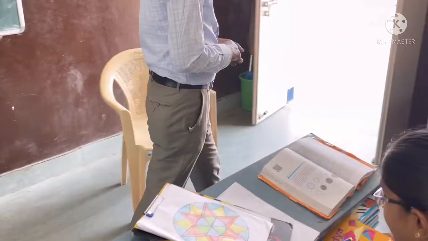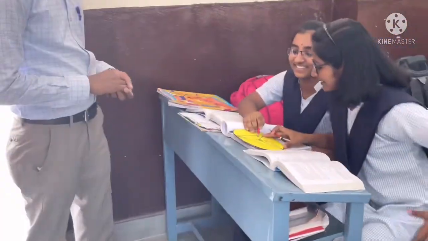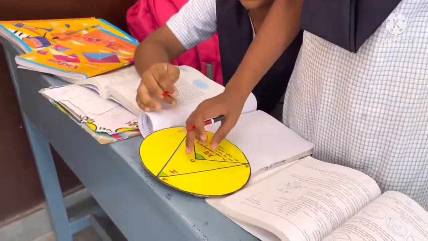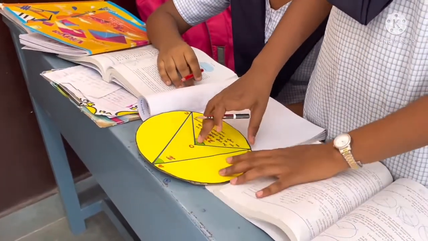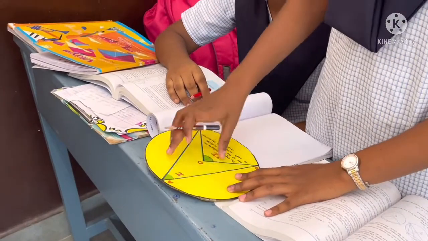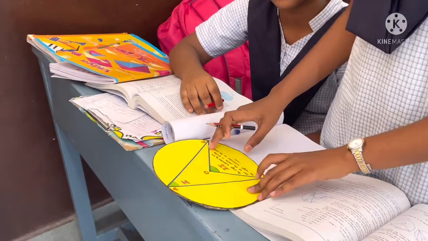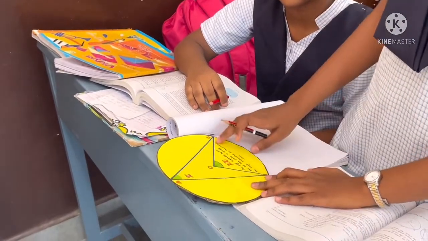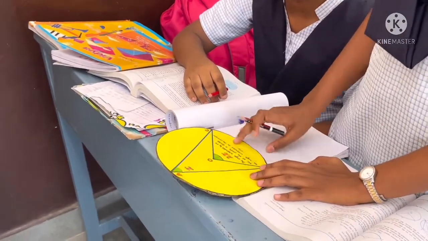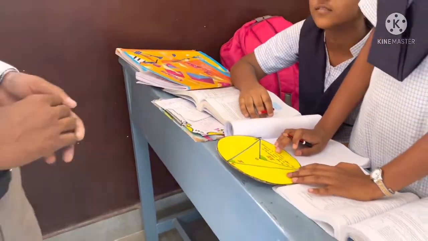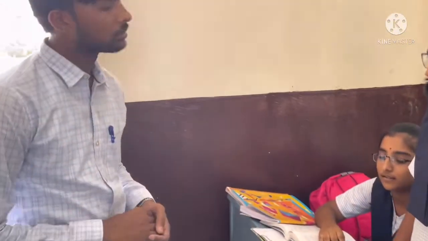Sit down. Yes, Ananya, Ashmita. So here we showed the theorem where the angle at the center is double the angle at the circumference. If it is x, then it will be 2x. The angle at the center is double the angle at the circumference.